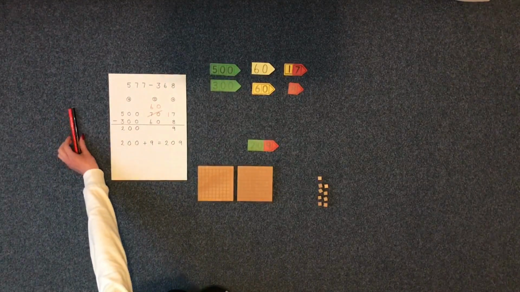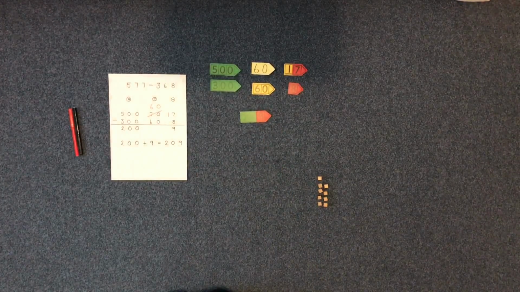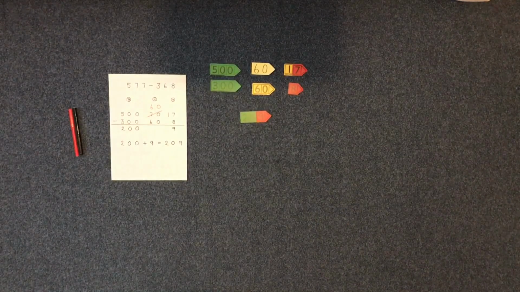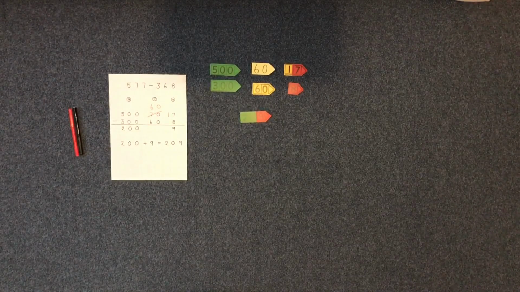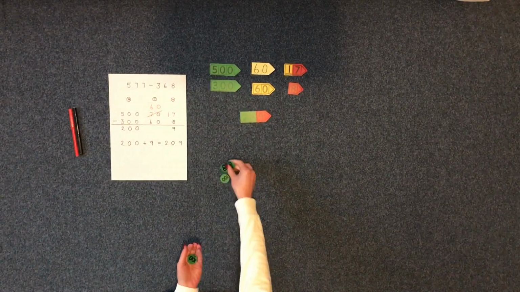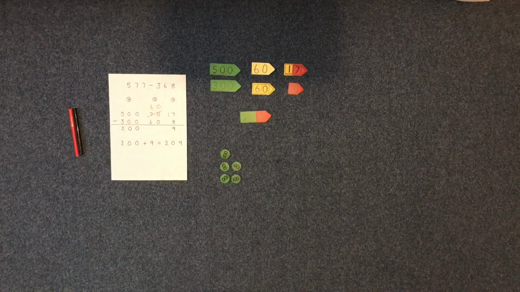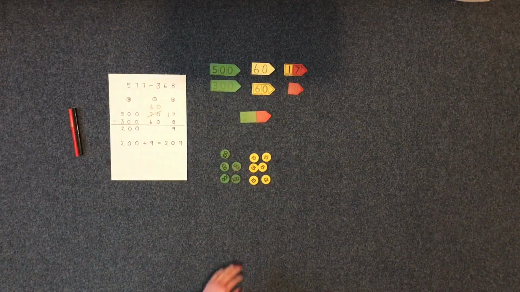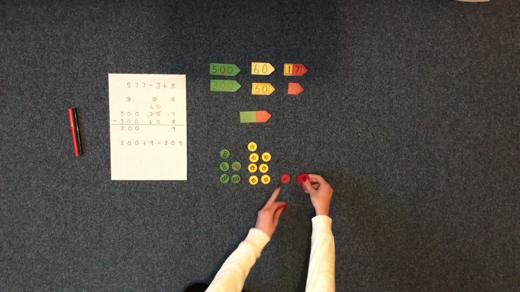Once children have progressed in their understanding of the difference between quantity and column value, we can progress on to using place value counters. Place value counters draw very much on children's understanding of column value, whereas the Dienes were more to do with showing the quantity value. So with this resource, we again start with the 500s, the 70s, and 7 ones, just like before.